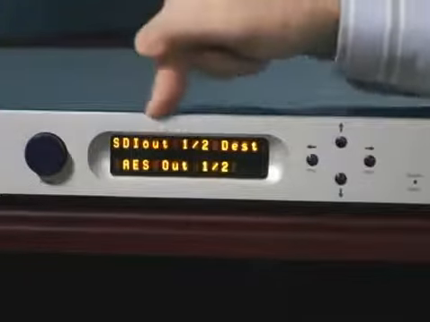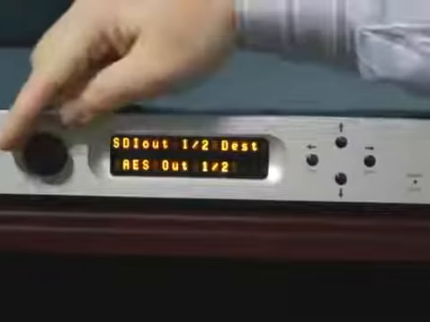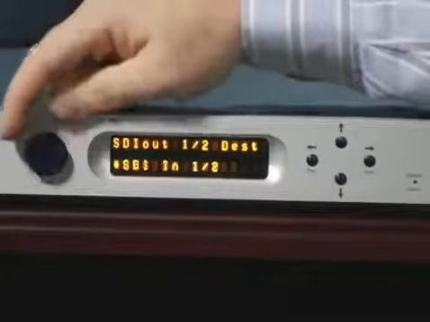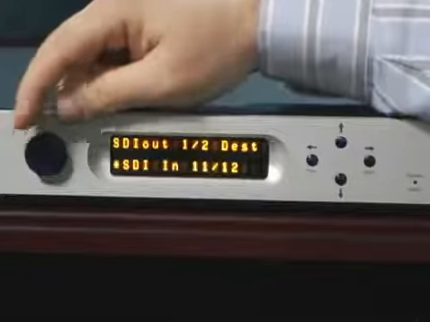So AES out 1 and 2, the signal that's on AES 1, can now be routed to the SDI out 1 and 2. But you'll notice that as we flip through these, you can select any of the AES outputs. You can also select any of the SDI inputs. So it will come in through SDI and be re-embedded on the way out. So you can actually do some pretty handy channel shuffling.